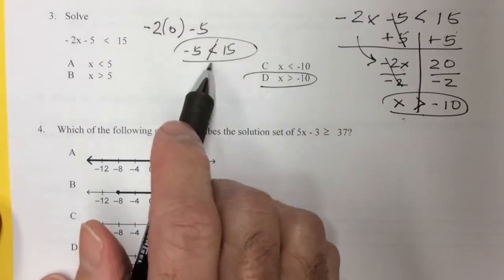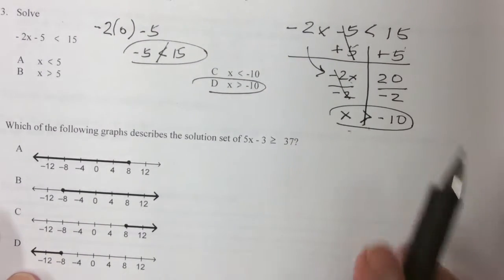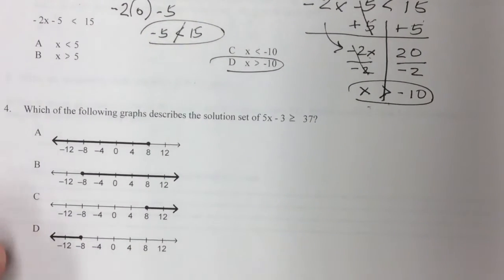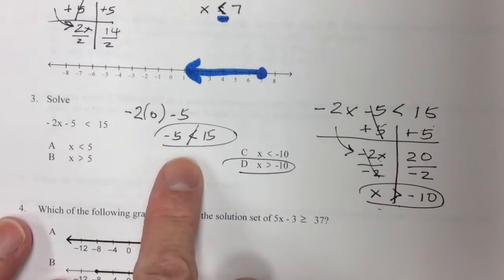And actually that did work. I'll have to think back through. I am positive this is the answer. X is greater than negative 10. Oh, 0 was greater than negative 10, so it did work.